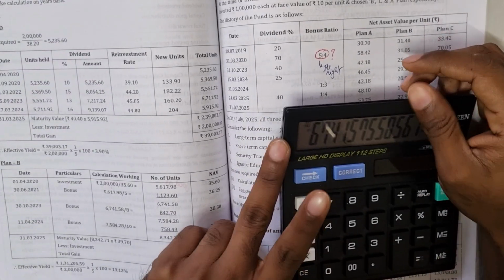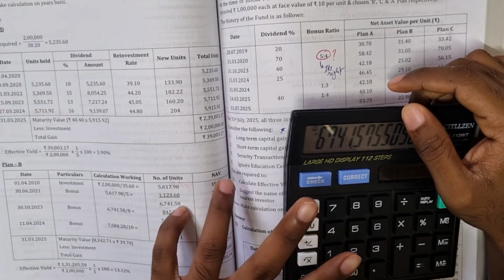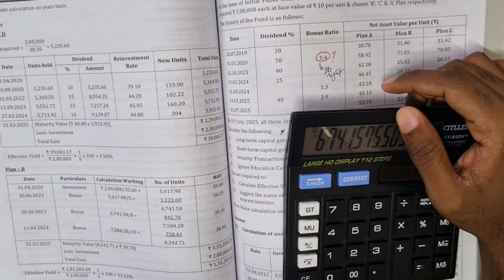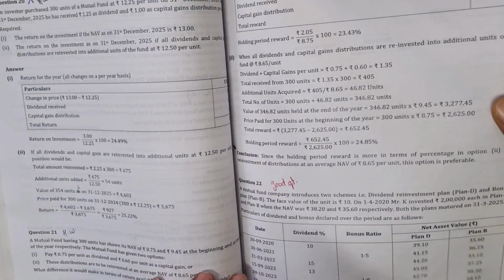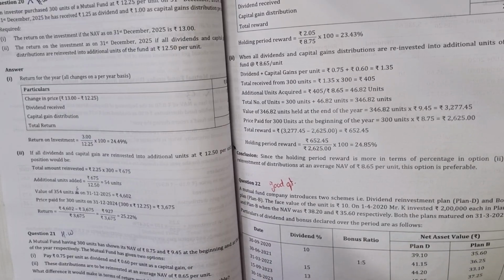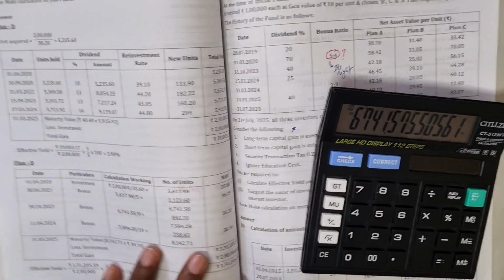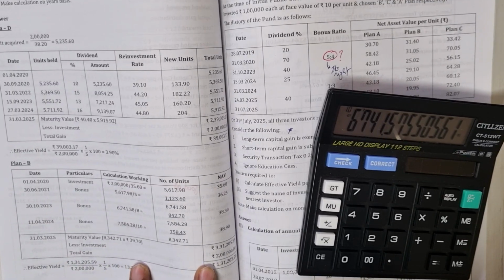So I'm getting 6741.57 as my end units. Like that, for every period we have to do it. And at the maturity value, multiply it with the 31/3/2025 value of 39.90. You'll get an amount; minus your investment value, you'll get the return.